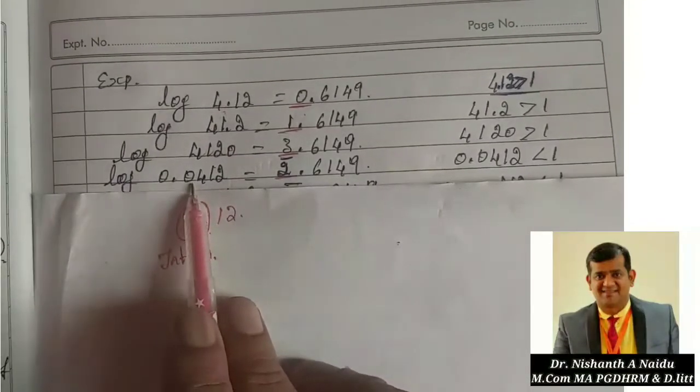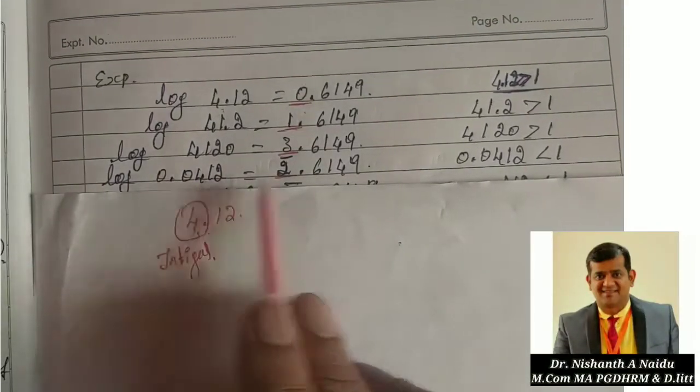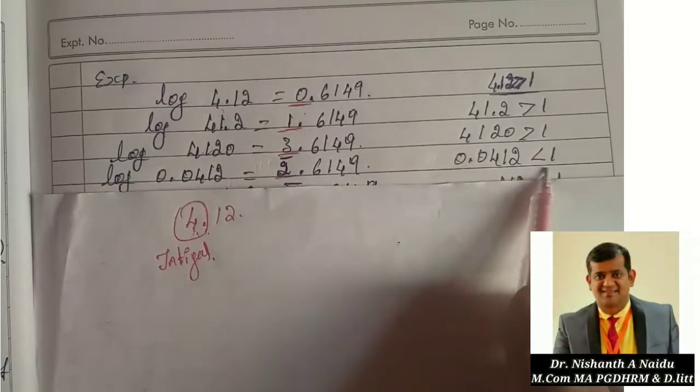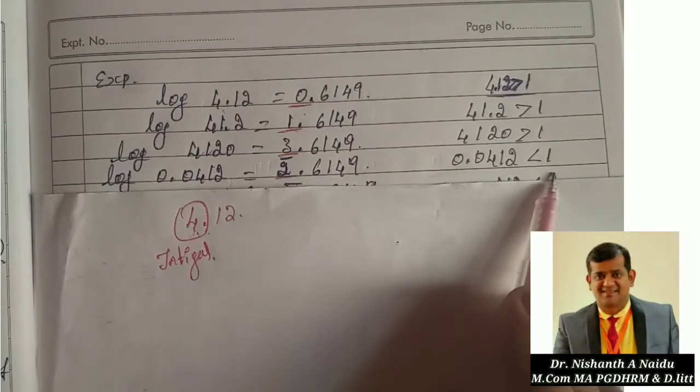Now 0.0412. This is lesser than 1, correct? So in such a case you have to apply the second formula: minus the number of zeros immediately after the decimal point, plus 1.